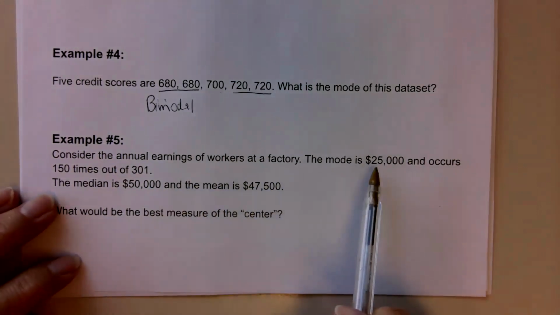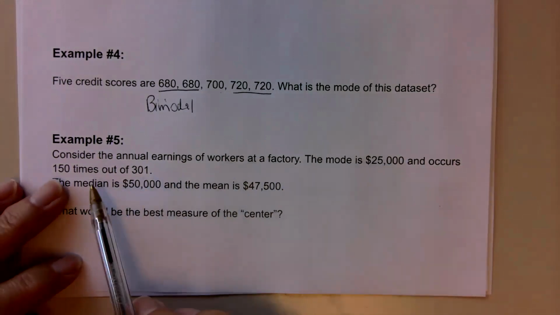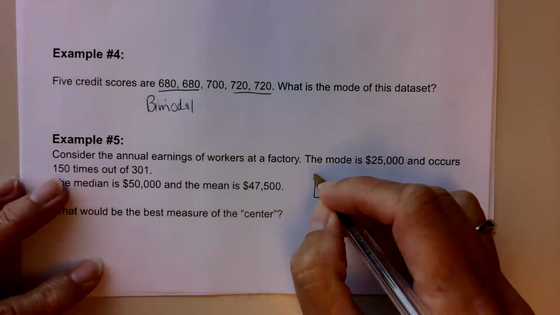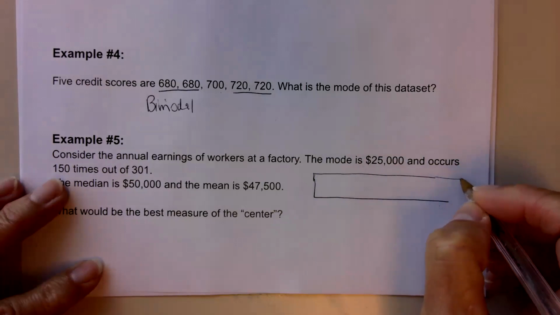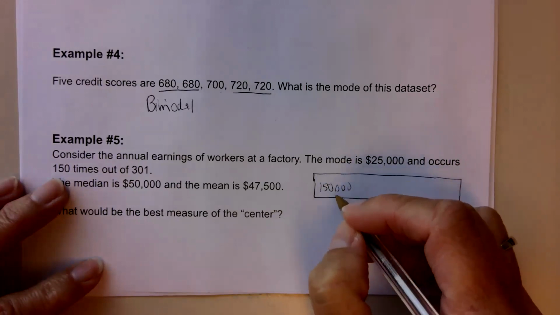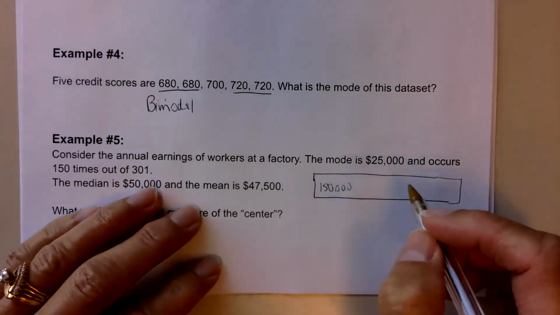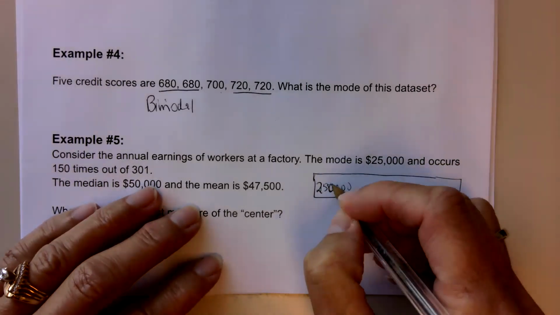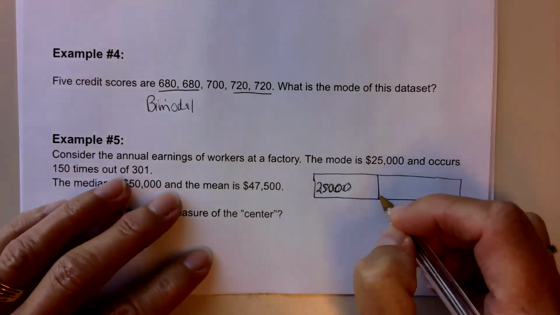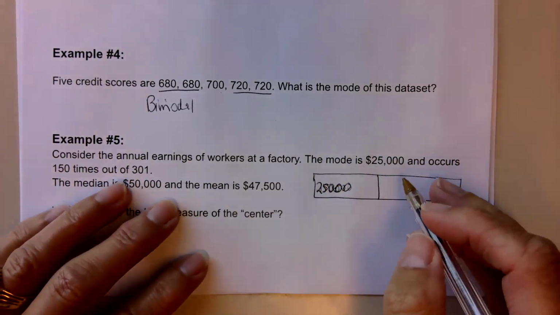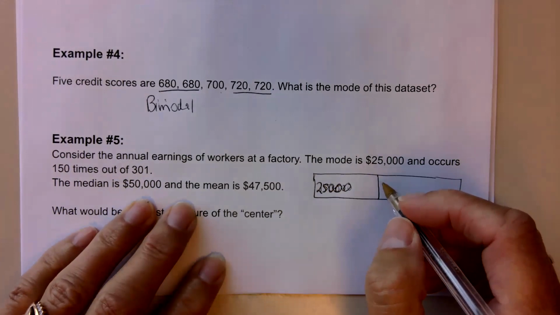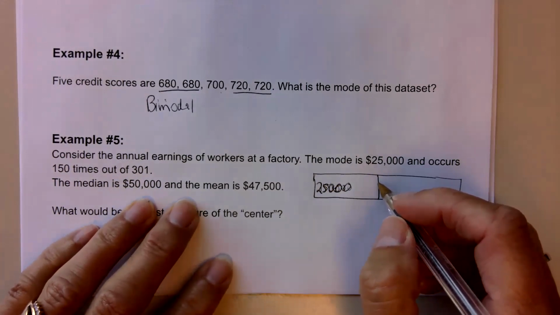So the mode happens, $25,000 happens 150 times out of 301. So let's again think of this as like our box of earnings here. I'm sorry, 25,000 happens 150 out of 301 times. 25,000 happens almost half of the time. The median is 50,000 and the mean is 47,500.